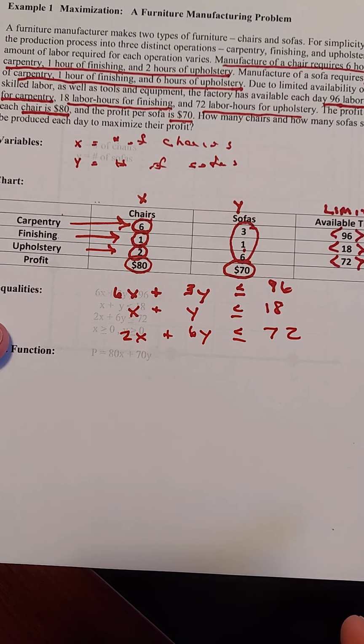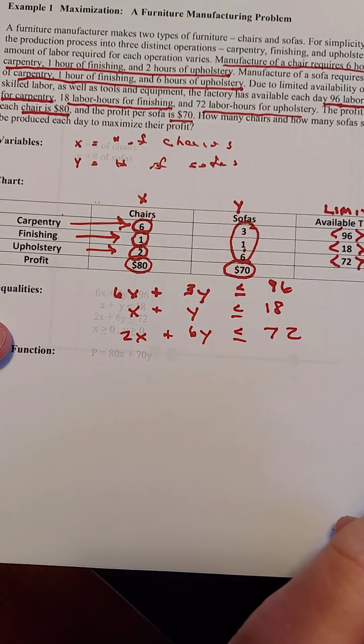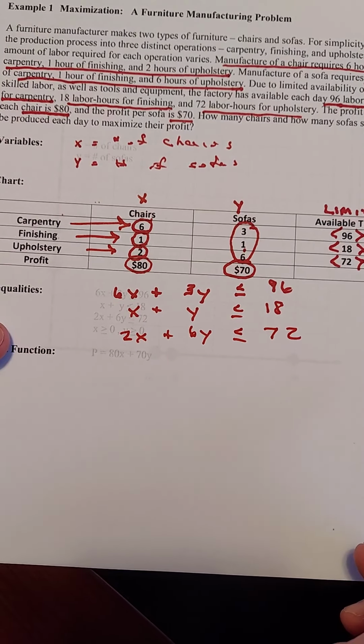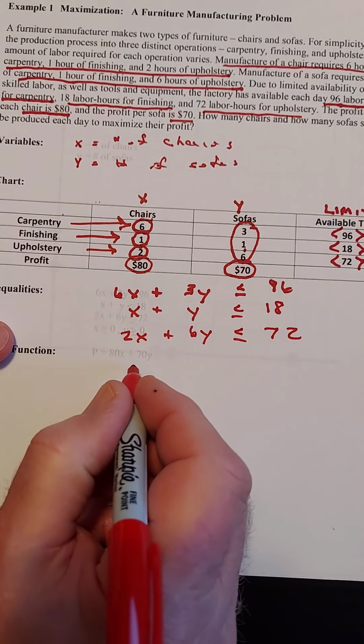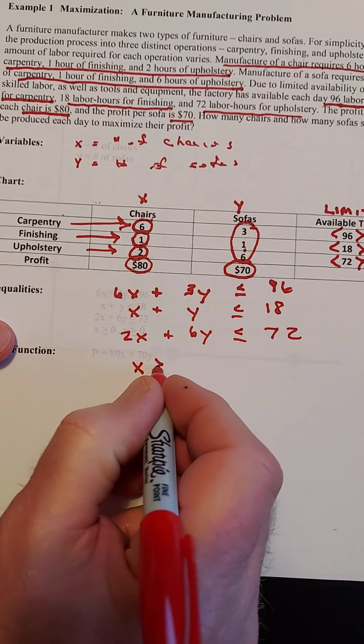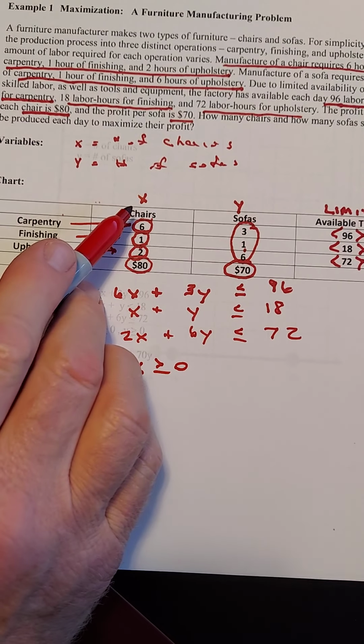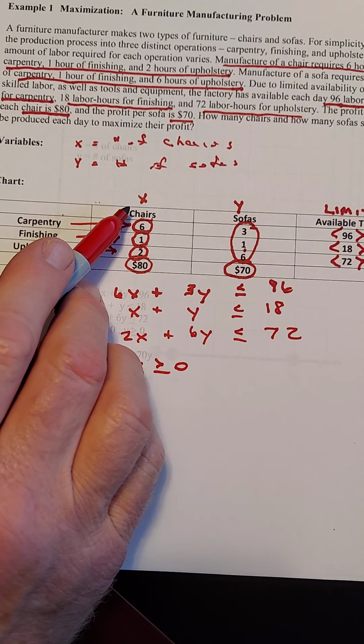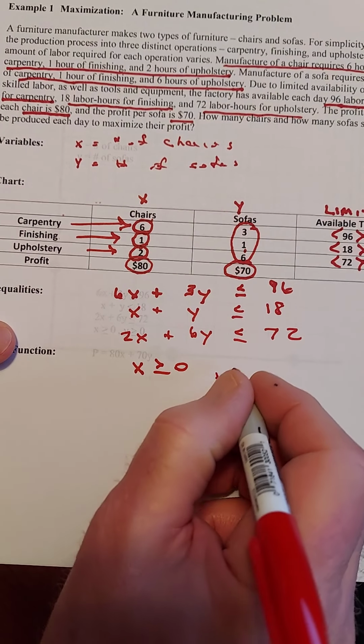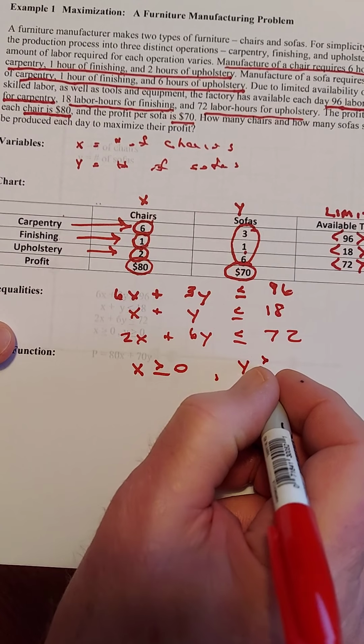There are two others, and they don't really show up in any of this data, but you have to have them for this method to work. x has to be greater than or equal to 0, meaning you're not going to produce a negative number of chairs. That would not make sense. And the same thing for your sofa. So you're always going to have these.